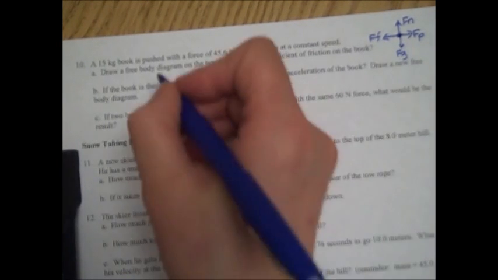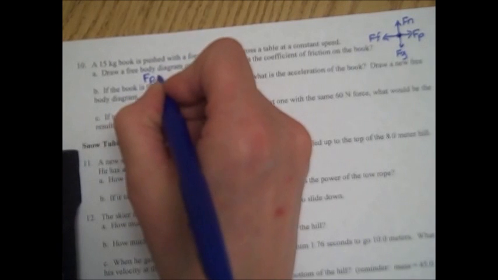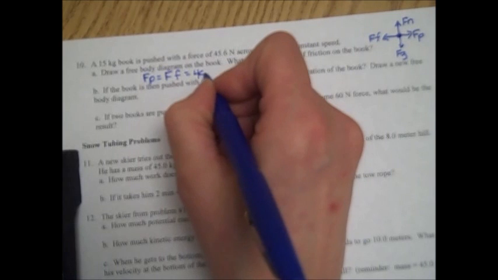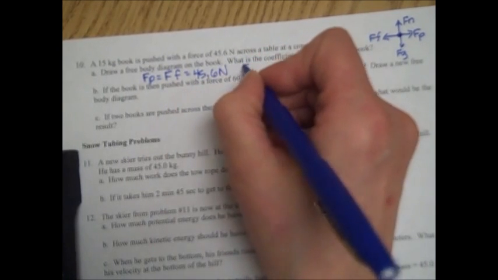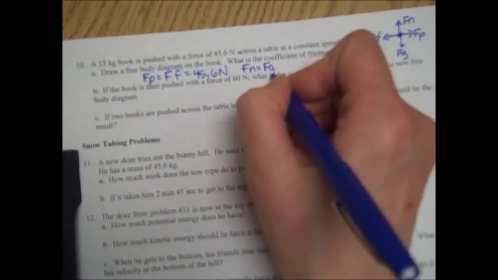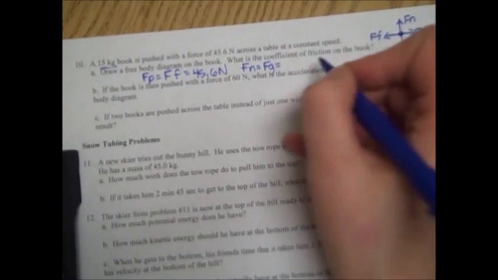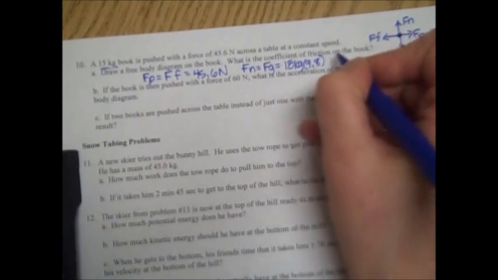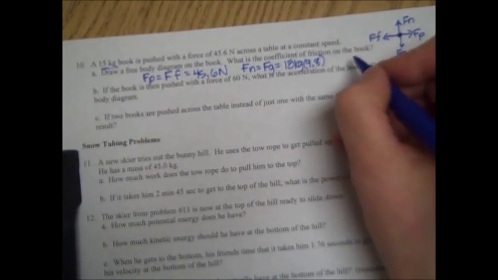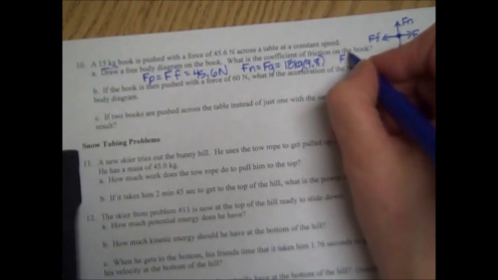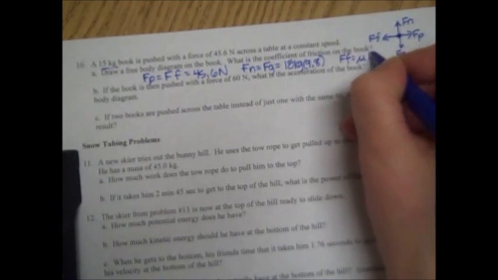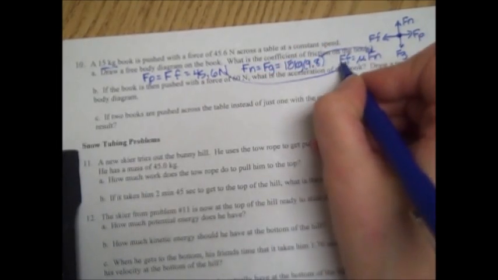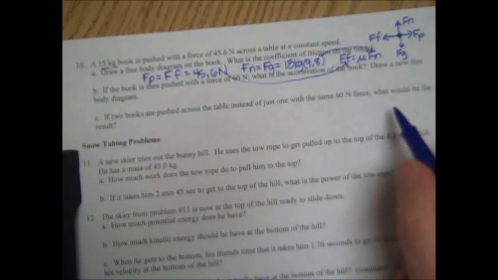These are balanced in both directions. So the force pull is equal to the force friction, which would equal 45.6 newtons. And the force normal is equal to the force gravity, which we've only got a mass. So I'm going to have to take 15 kilograms times 9.8 to get the force of gravity. Then we can relate it to find mu using force friction equals mu times force normal, where you plug this in for the normal, you plug this in for the force friction, and you can solve for mu.